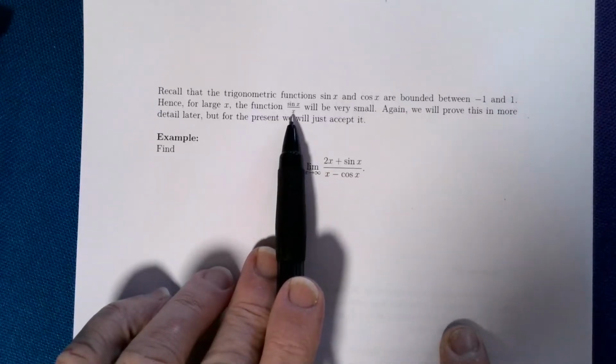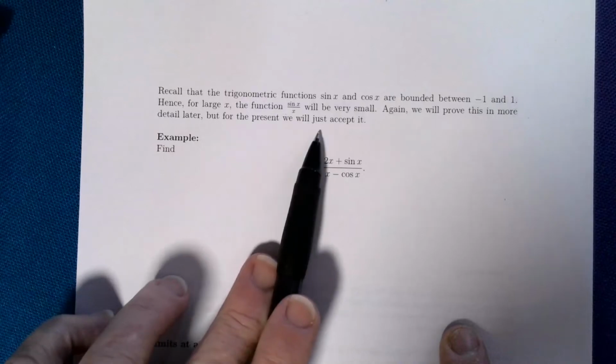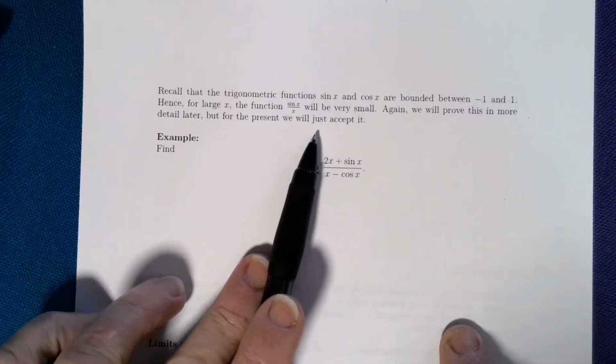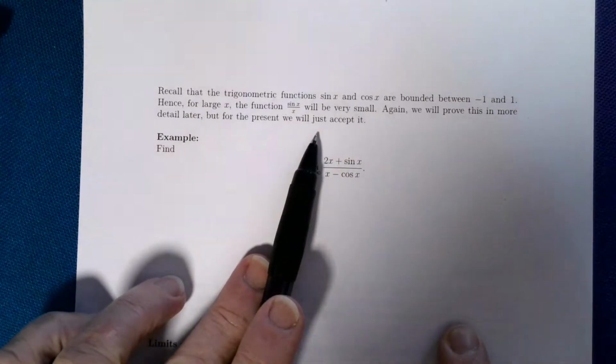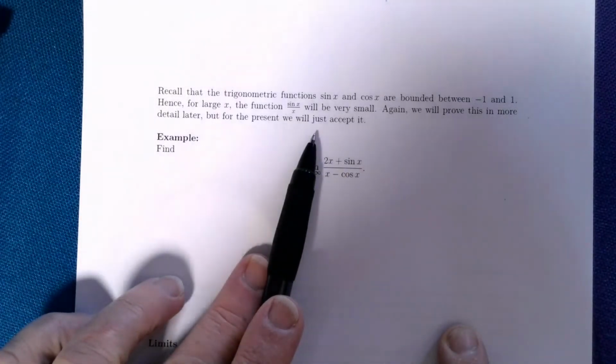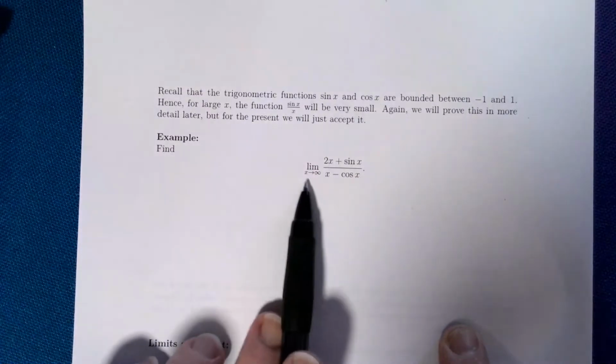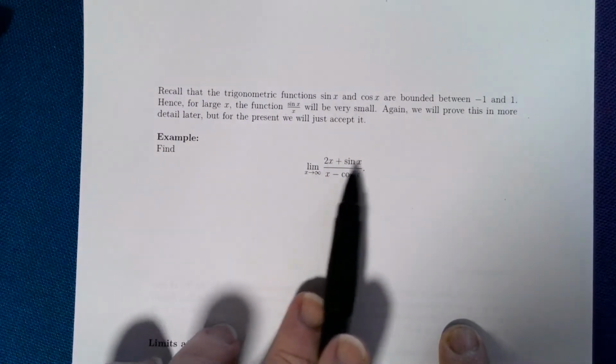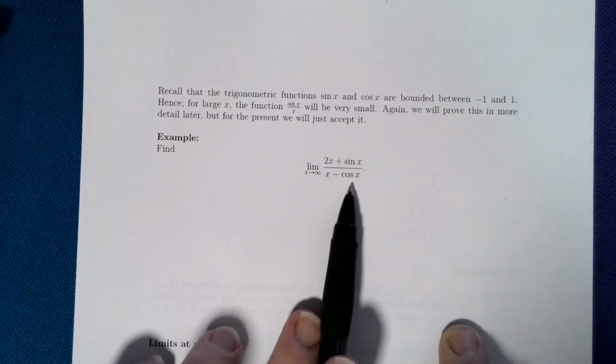Now again, we'll prove this in more detail later, but for the present we're just going to accept it as a fairly obvious fact. So we're going to have a look at the limit as x becomes very large of 2x plus sin x over x minus cos x.